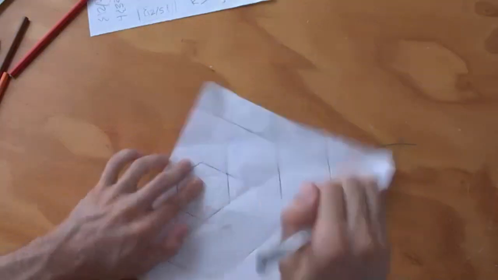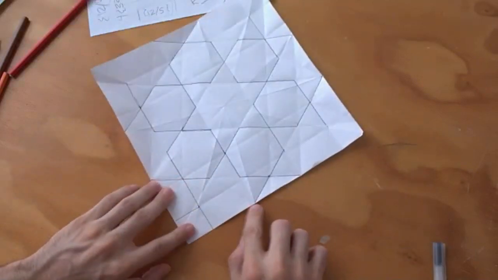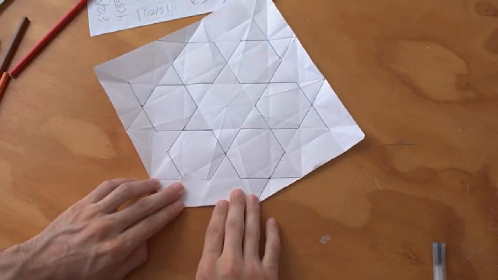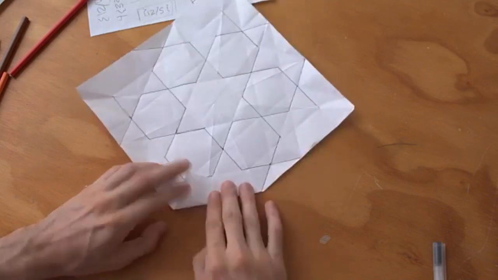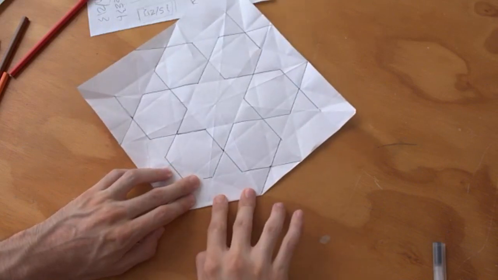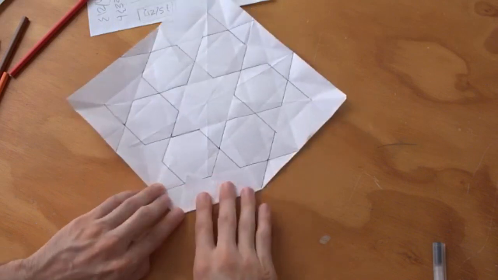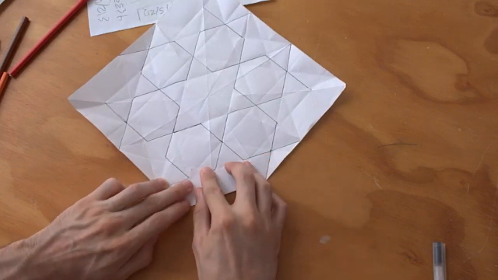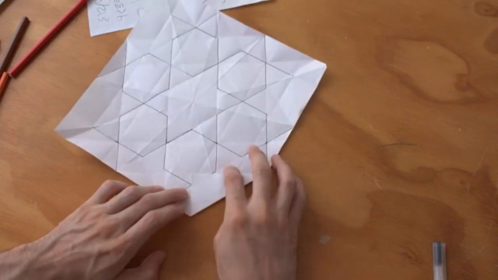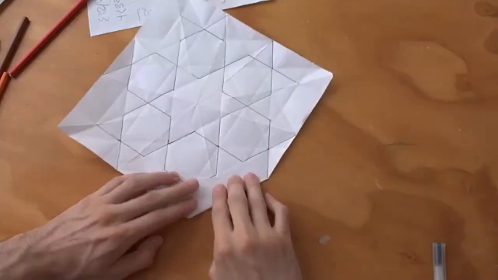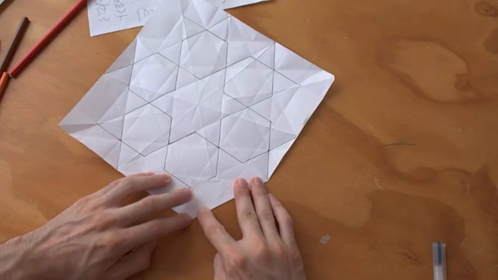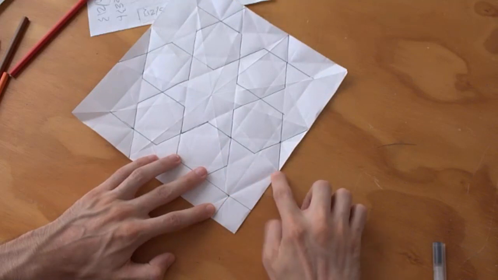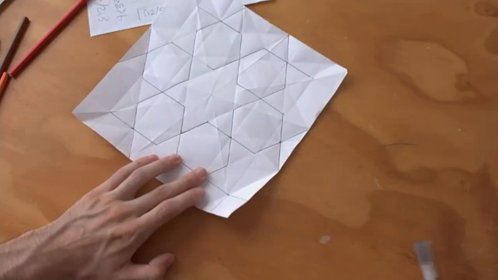So we're going to need one more fold here. It's going to go from that point to that point. Just one more fold. It goes from that corner of the square to my top part over here.